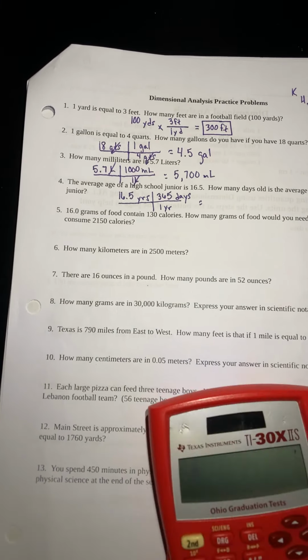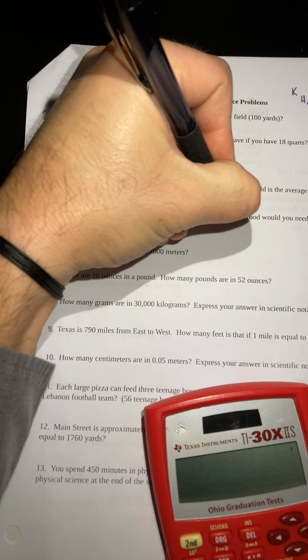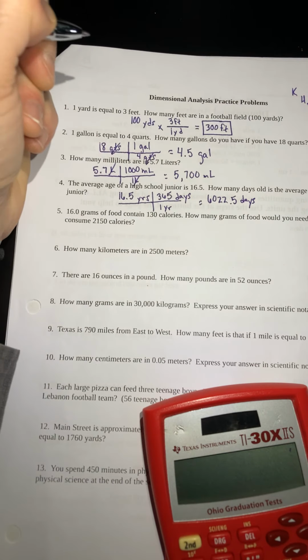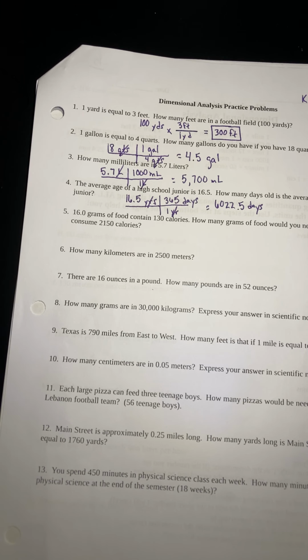If you multiply those together, 16.5 times 365. So that's 6,022.5 days. Okay? Years will cancel out. So 2 years from now, when you all are juniors, you will, on average, be 6,022.5 days old. You think? It is big.